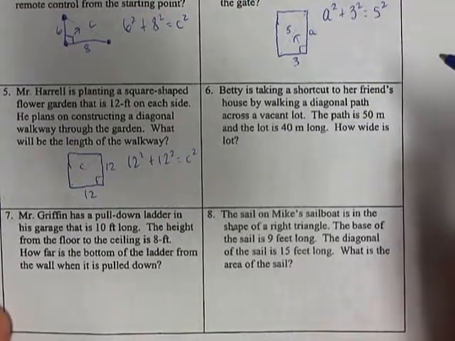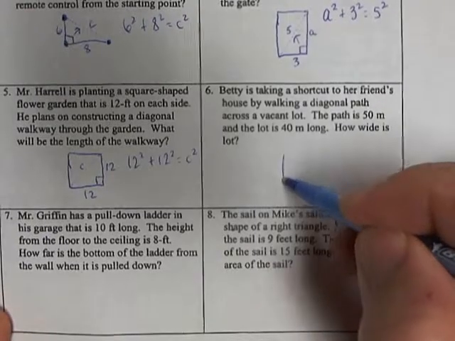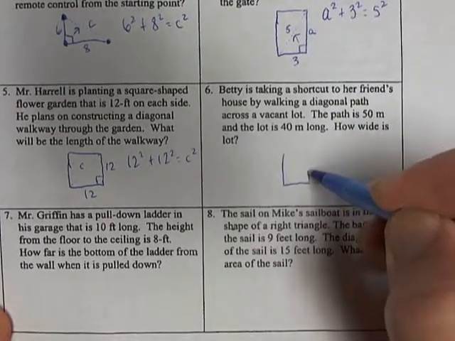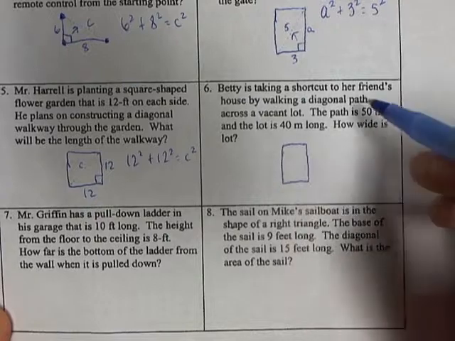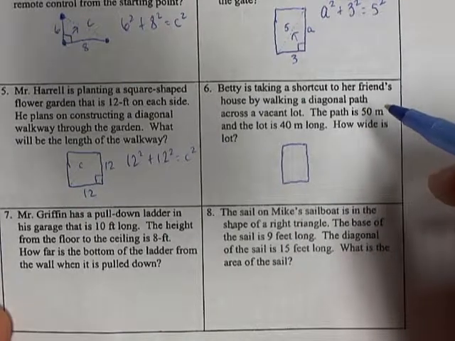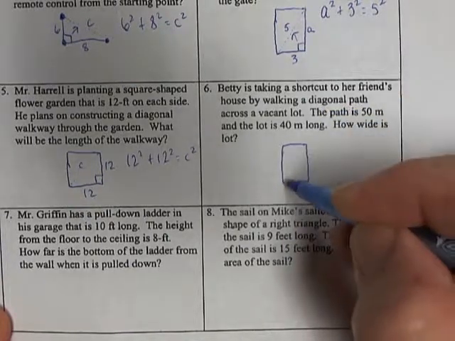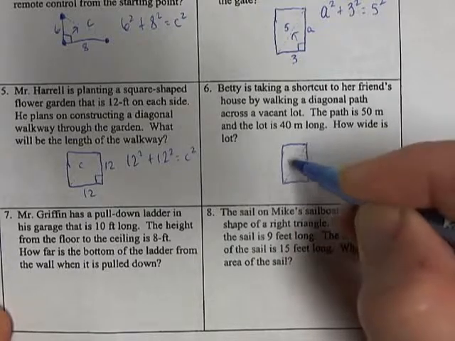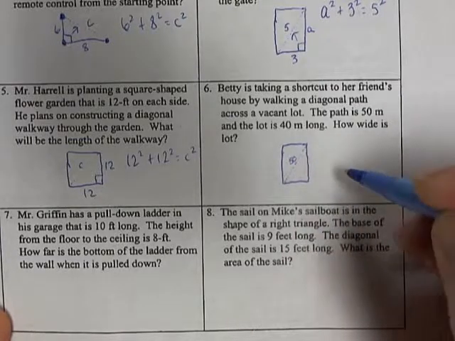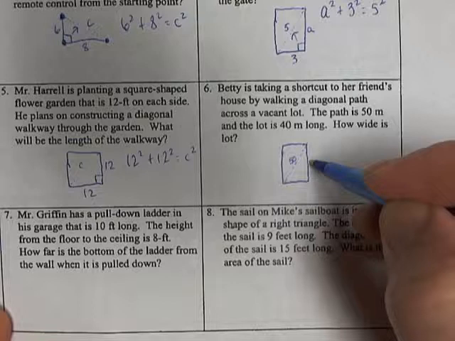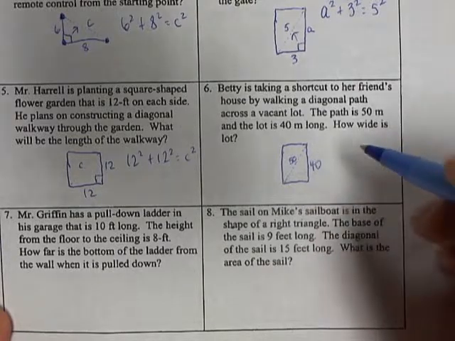Number 6. Betty's taking a shortcut to her friend's house by walking a diagonal path across a vacant lot. So here's your vacant lot. The path is 50 meters and the lot is 40 meters. So the diagonal path is 50. The lot is 40 meters long. How wide is the lot?